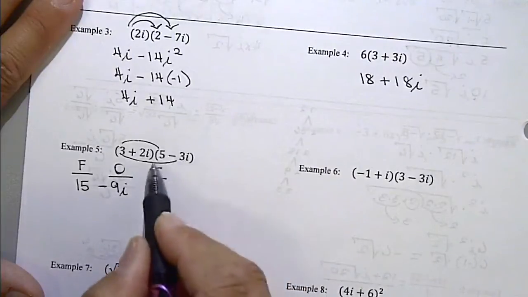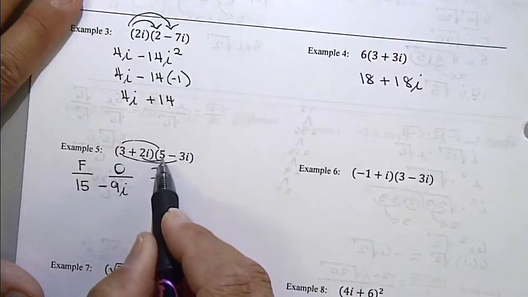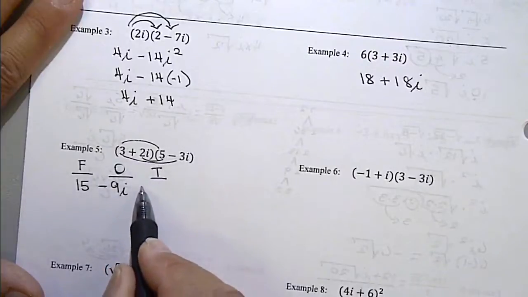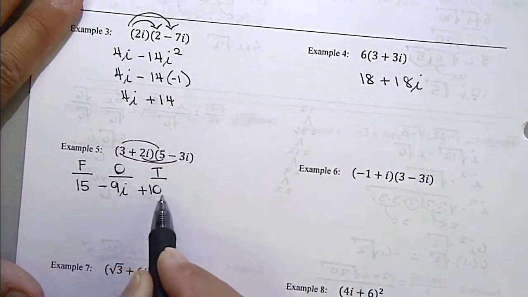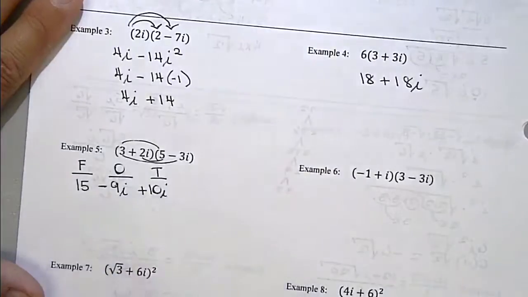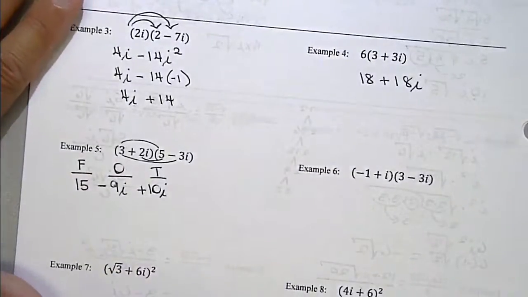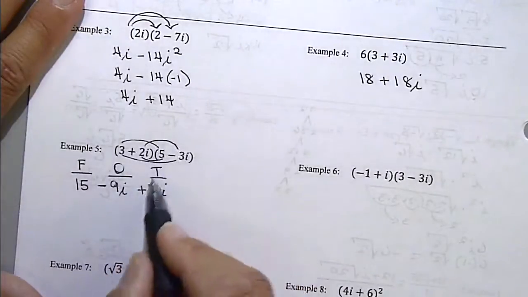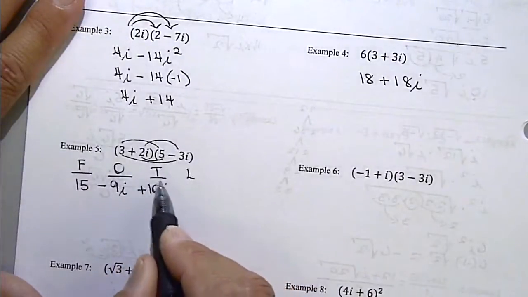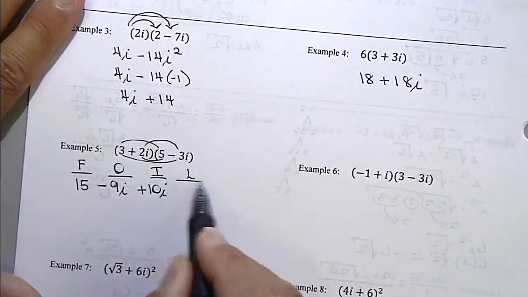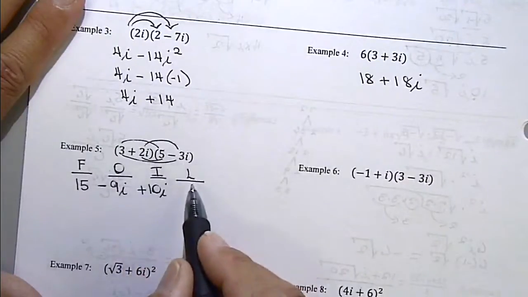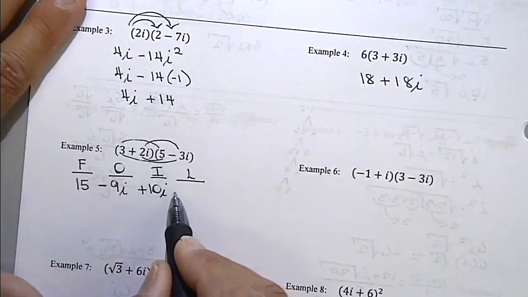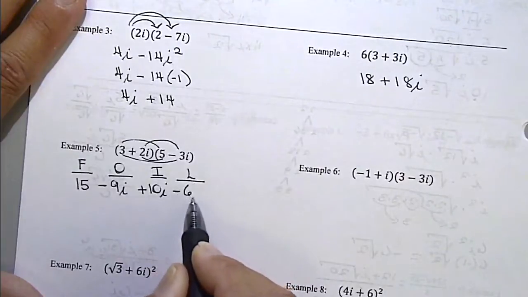Inside terms, well, that's right here. 2i times 5, well, that's going to give me a positive 10i. Don't forget, the signs have to go in there because they're separating the terms, aren't they? And then last terms, 2i times negative 3i is going to give me a negative 6i squared.